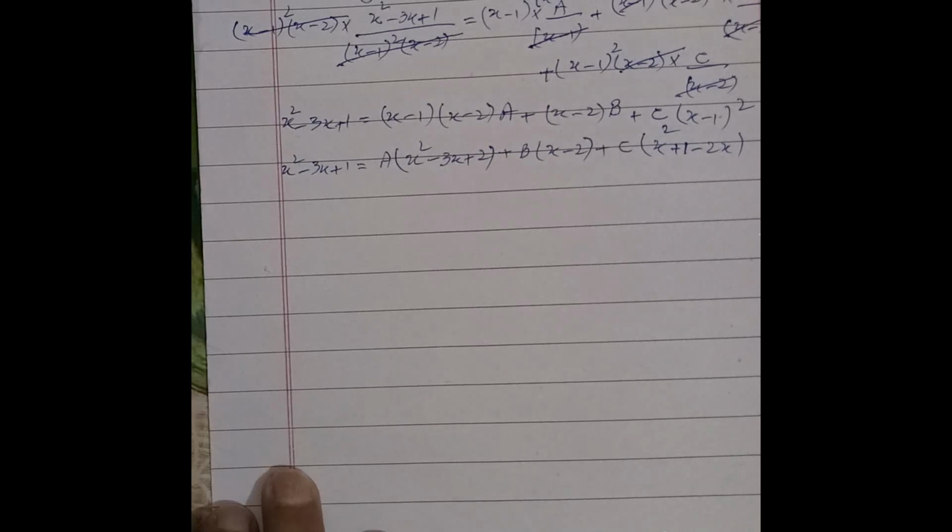Now we compare the coefficients of the powers of x and constant.